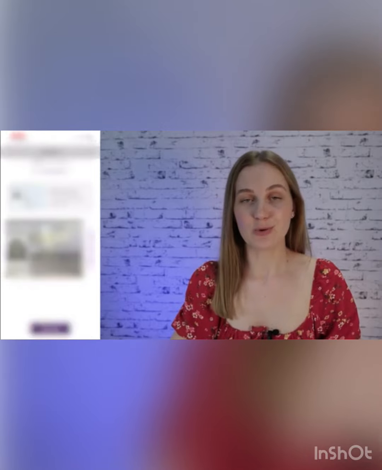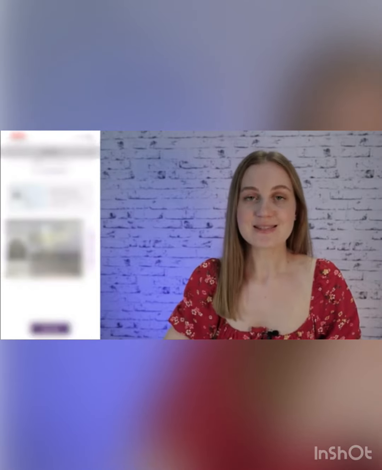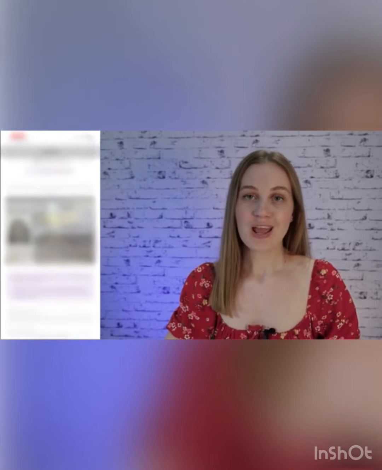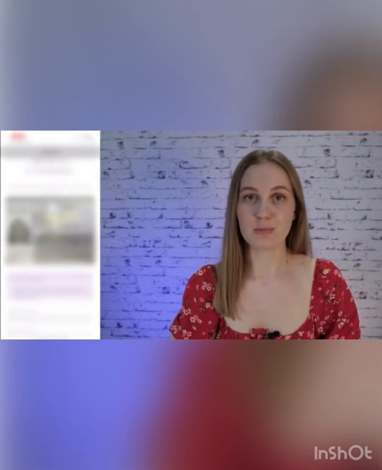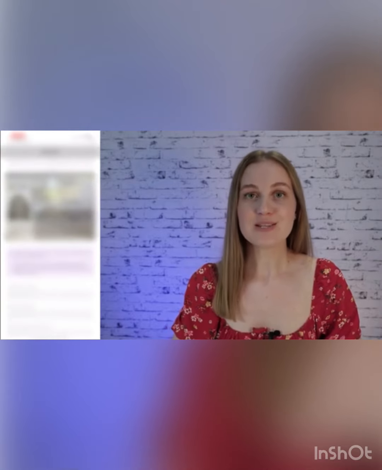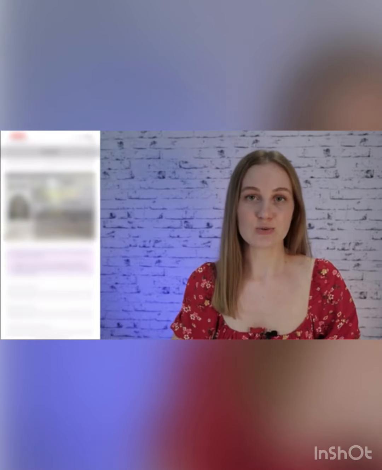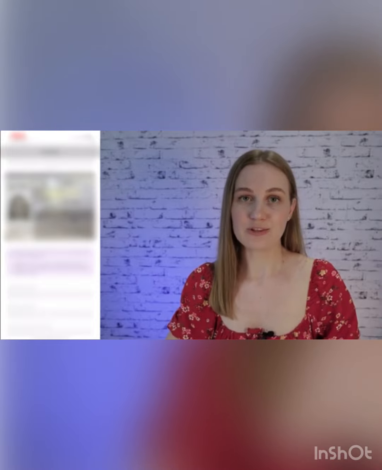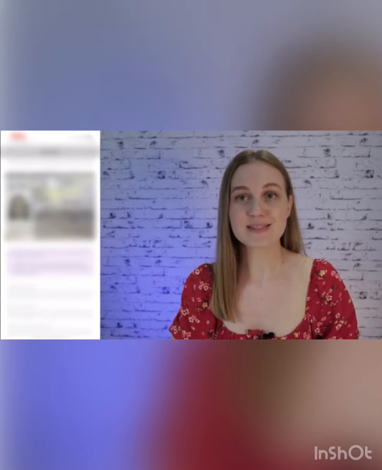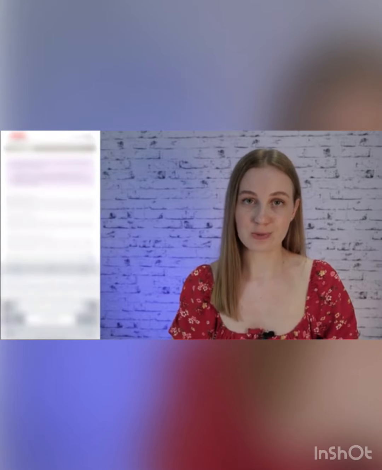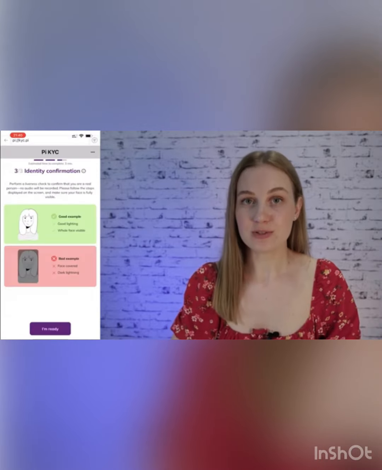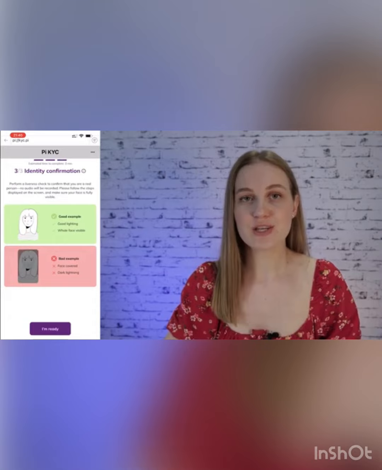Once you uploaded the photos of your ID document, as the second step of the verification, you will have to enter some of your personal information. Please keep in mind that you should enter your data in the same language that your ID is written in. You will have to enter your first name, middle name and last name, gender, date of birth, your full address and the document number.